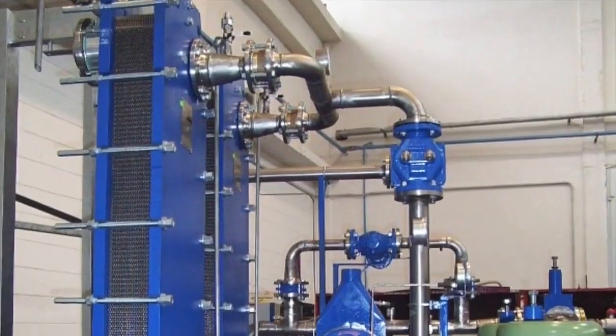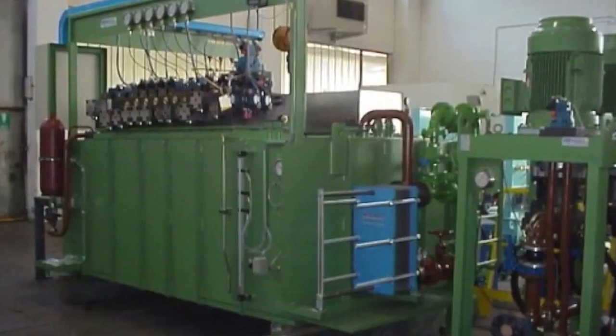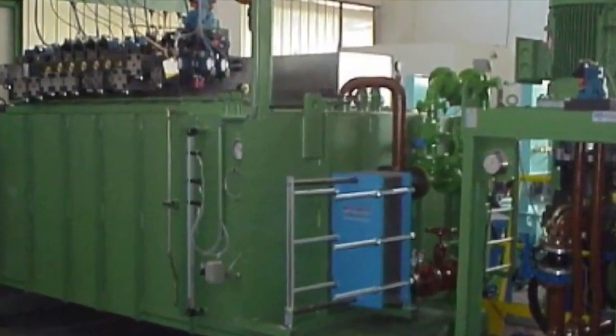Today I want to talk to you about how to calculate the thermal power to be dissipated in hydraulic power plants. We install a large number of plate heat exchangers for the purpose of oil cooling in hydraulic power plants. What occurs in essence? When we have a hydraulic power unit, which is a system driven by a pump that sends oil under pressure into servo mechanisms, into servo controls, into pistons.